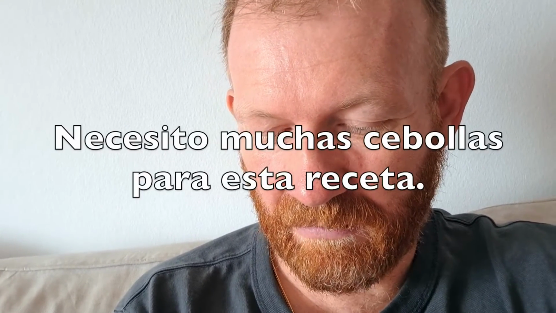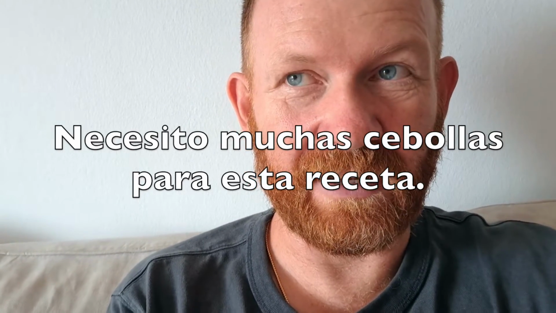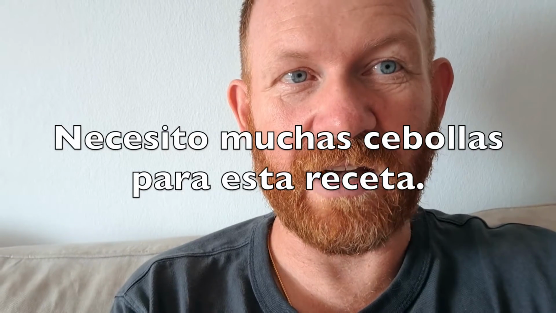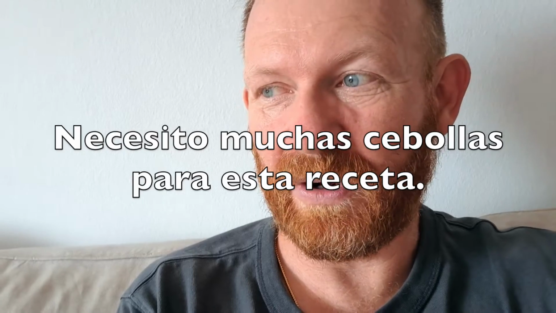That's masculine and countable. We could talk about necesito muchas cebollas para esta receta. Similar, but in feminine. Necesito muchas cebollas para esta receta. I need a lot of onions for this recipe. As usual, I would encourage you not to take the masculine feminine thing too literally. There's no good reason why onions are feminine and peppers are masculine, but black pepper, the spice, is feminine again. It's just the way it is.